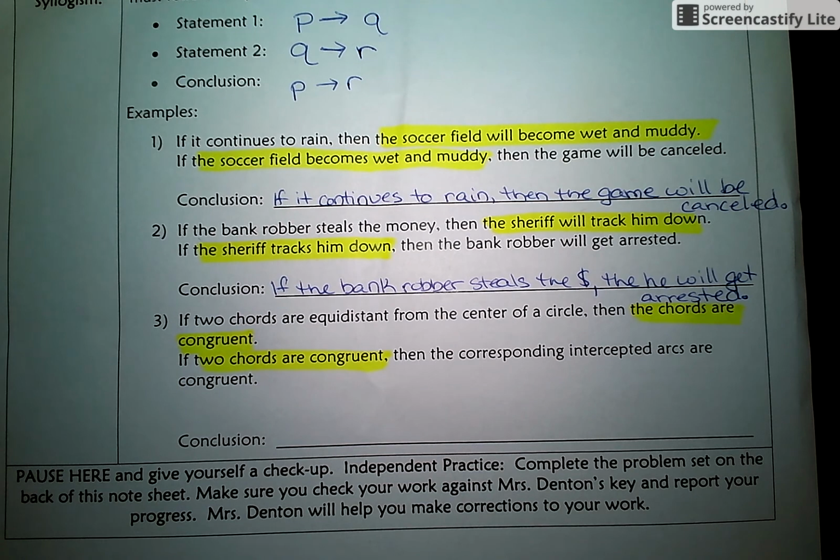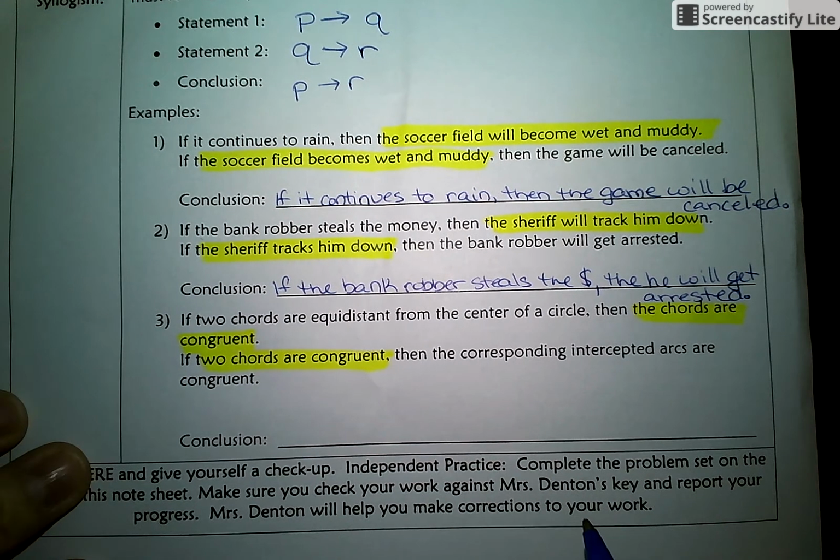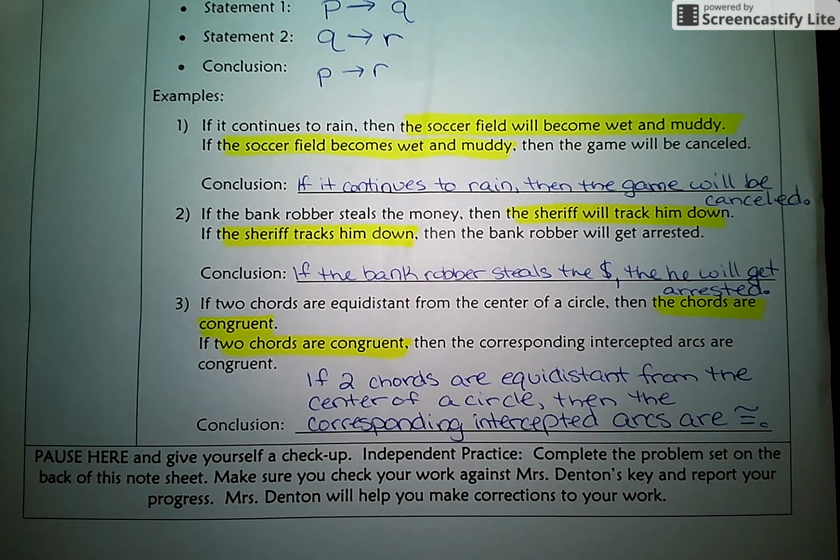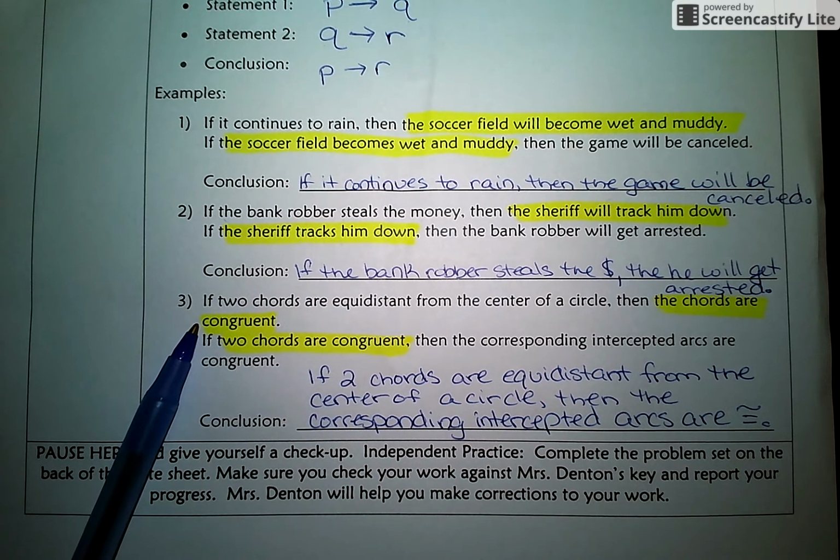So I've given myself a little more room to write here. This was a long one. I'm going to pause the video, write my answers, and then we'll read it. Okay, I've got my final conclusion on paper here. Let's read it all the way through. Statement 1. If two chords are equidistant from the center of the circle, then the chords are congruent.